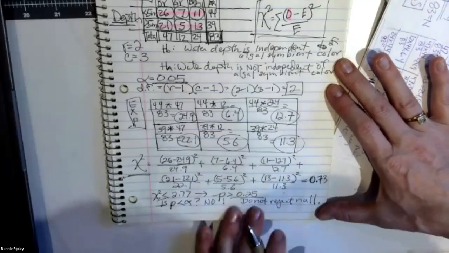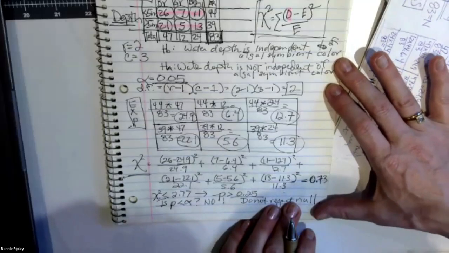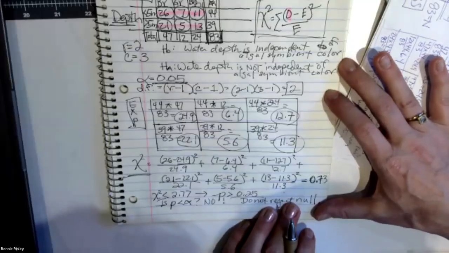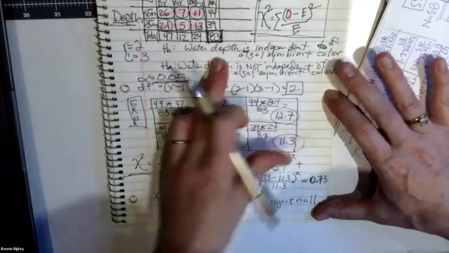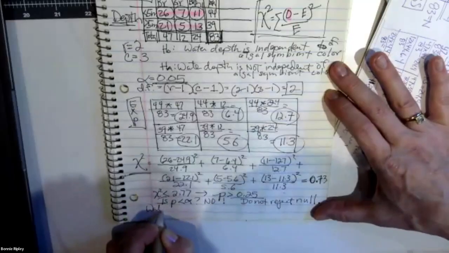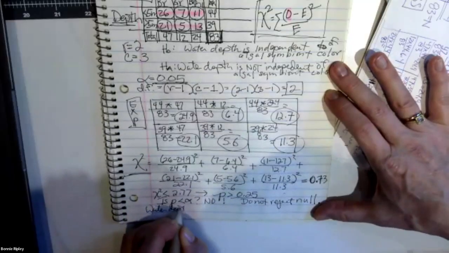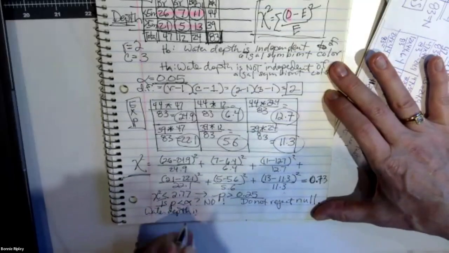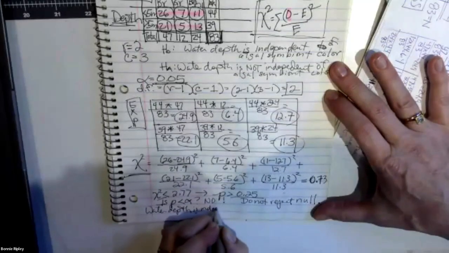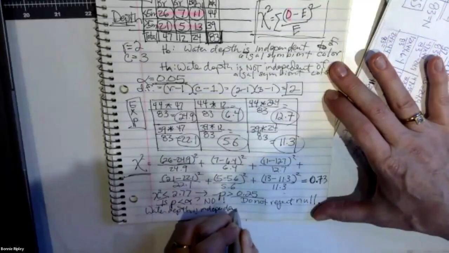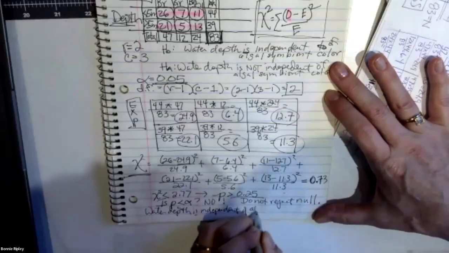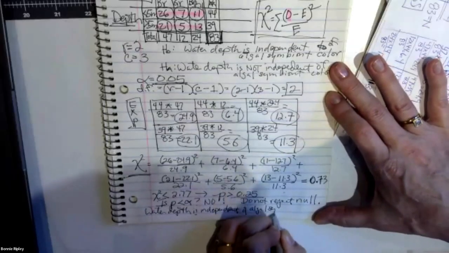Now, we're not done. We didn't reject the null, so what's our conclusion? Well, we accept the null. Water depth is independent of algal symbiont.